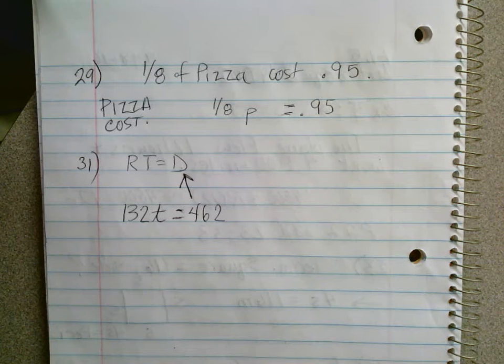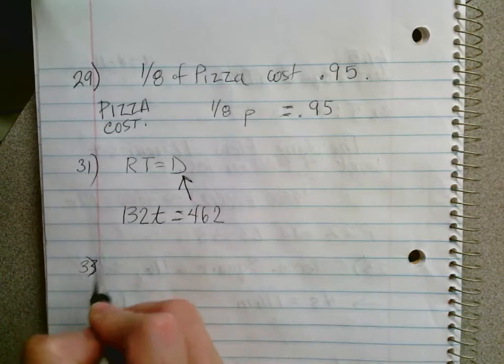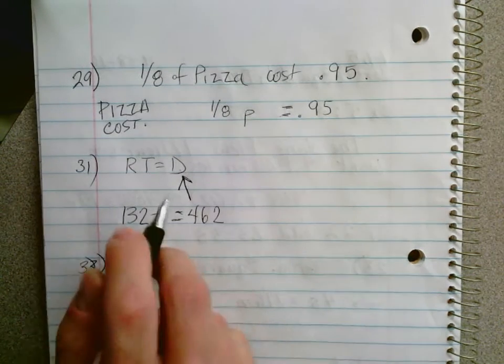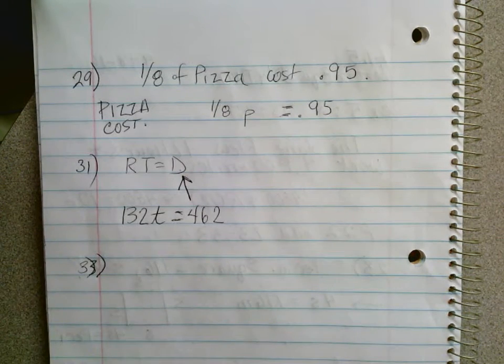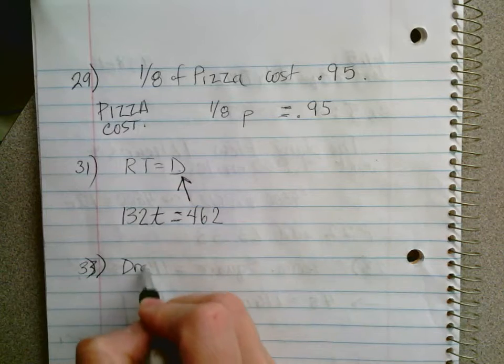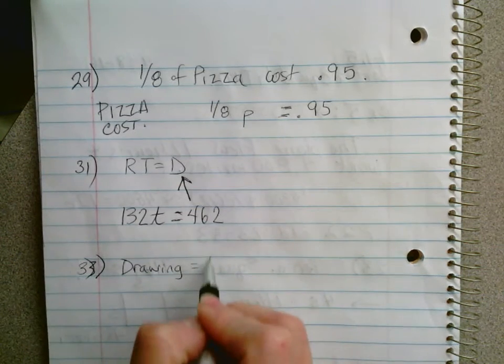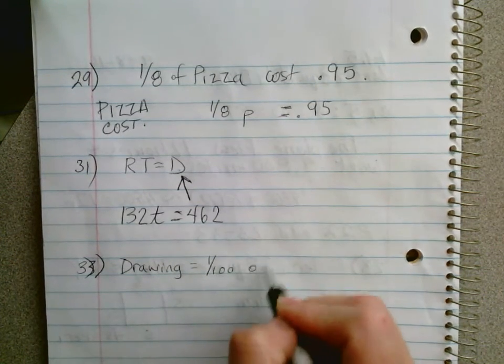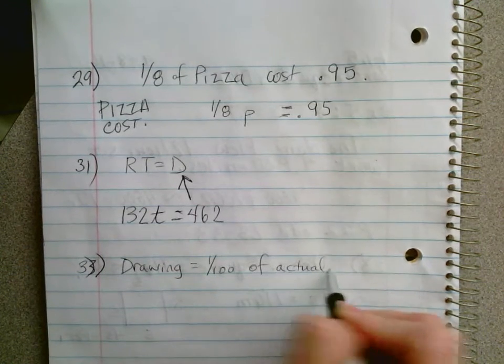Last one, 33. I don't know how many of you have ever seen architectural plans, but if a designer is planning a house, they don't draw it as big as your house. They shrink it down by a certain amount. It's generally shown a certain percentage of the real size. In this case, the drawing is 1/100th of the actual size according to the data they're giving us.